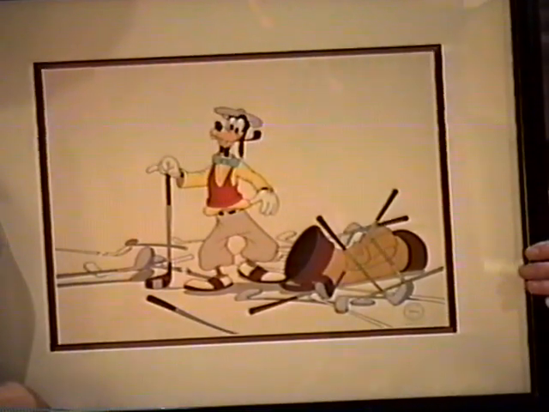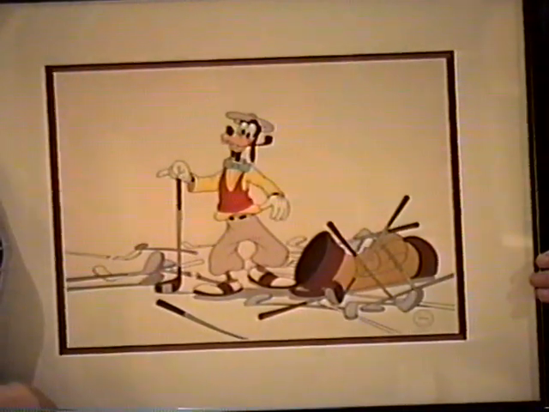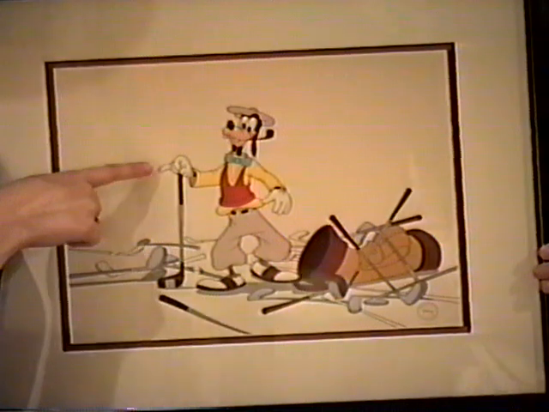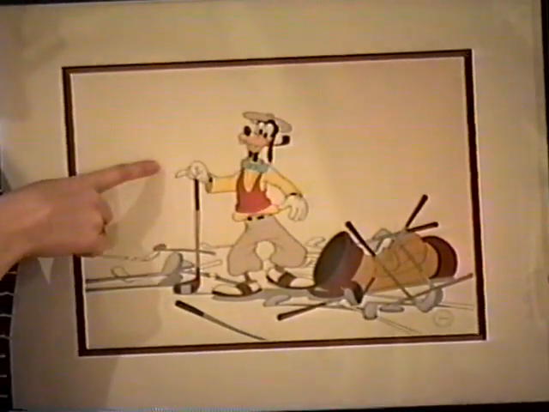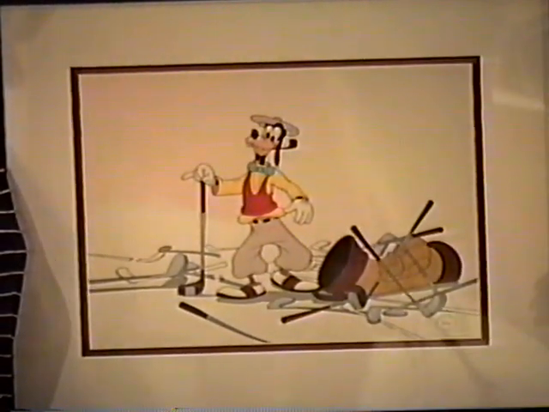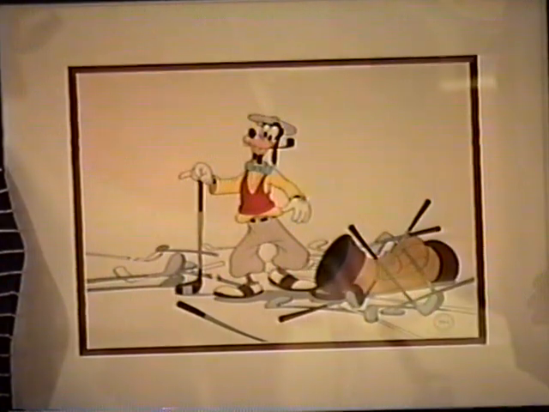Wow, look what I found. I found a Goofy picture. Everybody likes Goofy, especially me. See how the lines here in his hand outline his hand and also in his golf club? This is a great example on how a line outlines an object.